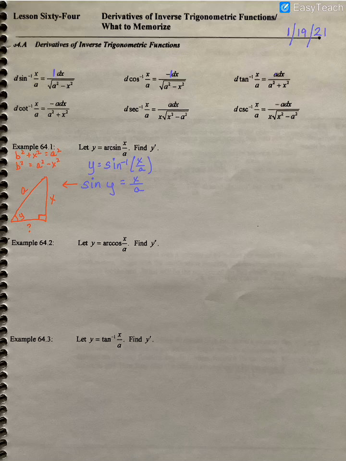And if b squared is a squared minus x squared, then we know that b is the square root of a minus x. I said that wrong. It should have been the square root of a squared minus x squared. I hope you are yelling at me during this video to catch my mistake, because that was a horrible mistake. So the square root of a squared minus x squared is this side down here.